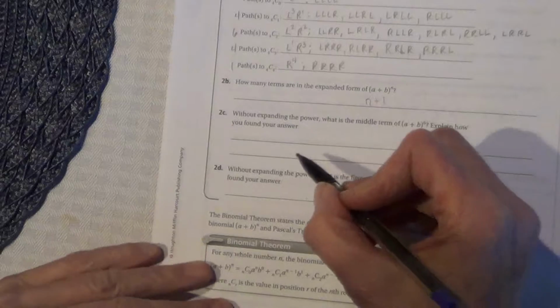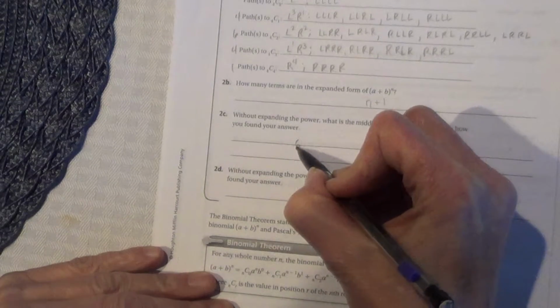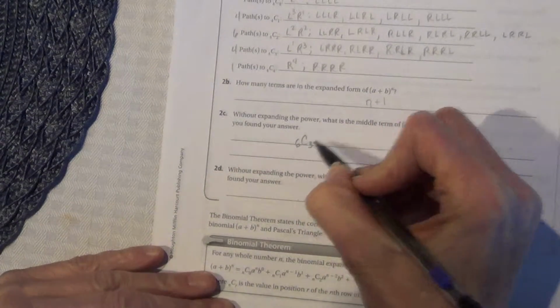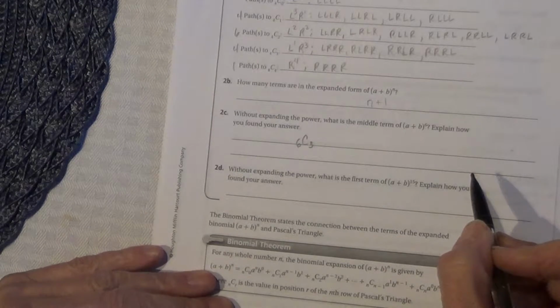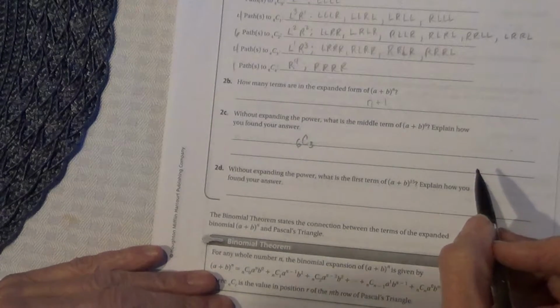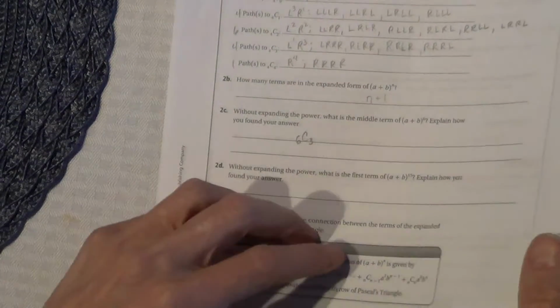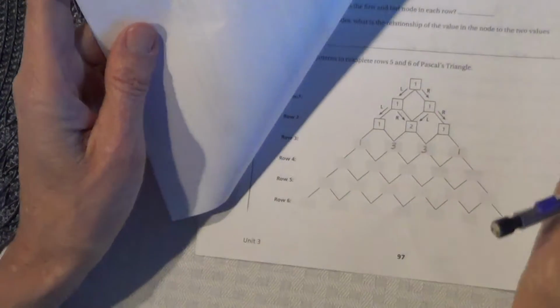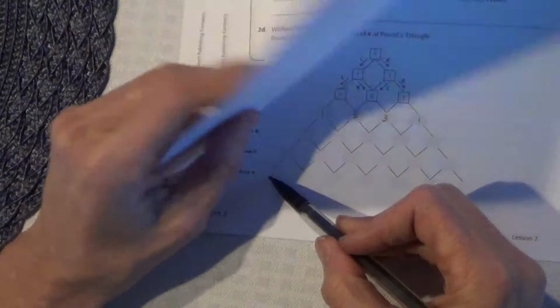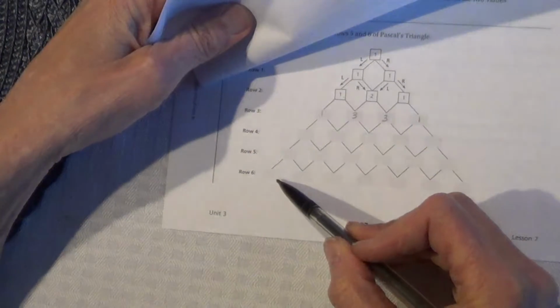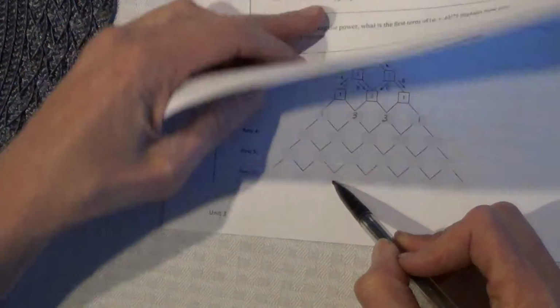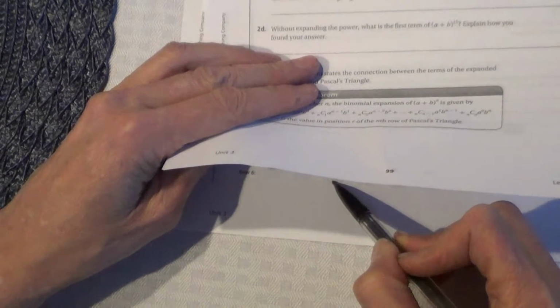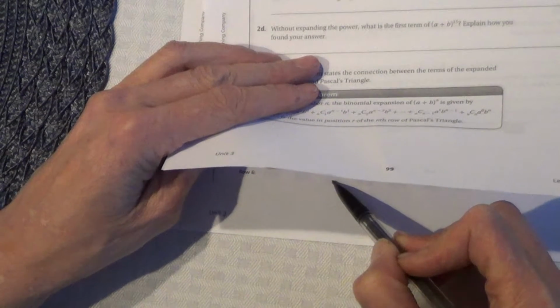So let's go. 6th row, middle term. Okay? So the first thing is that we would go down Pascal's triangle until you get to your 6th row. It's the middle one, so it's 1, 2, 3.